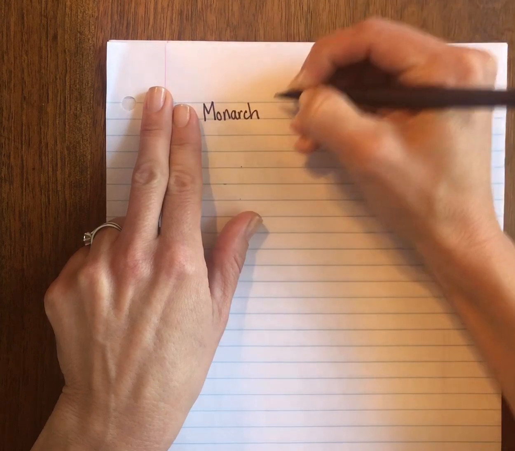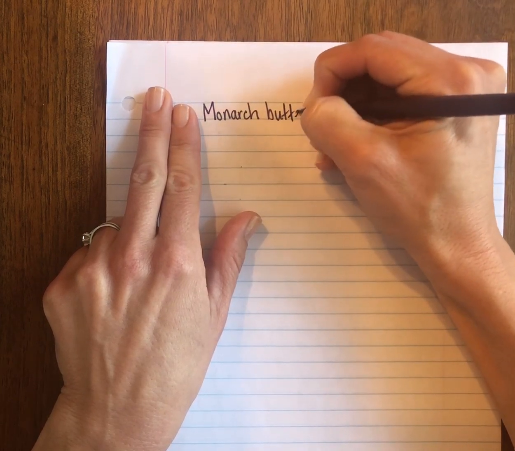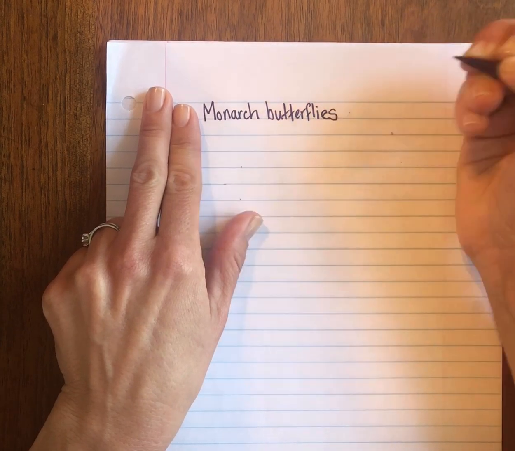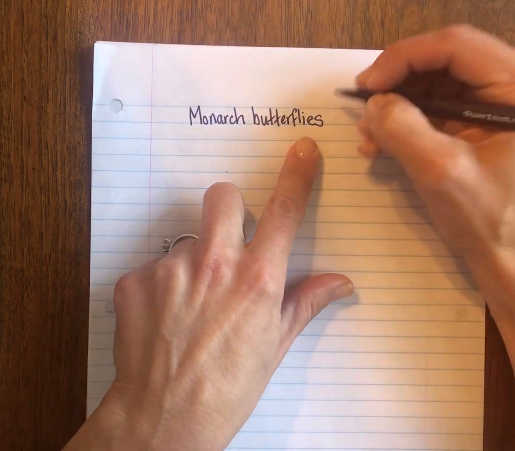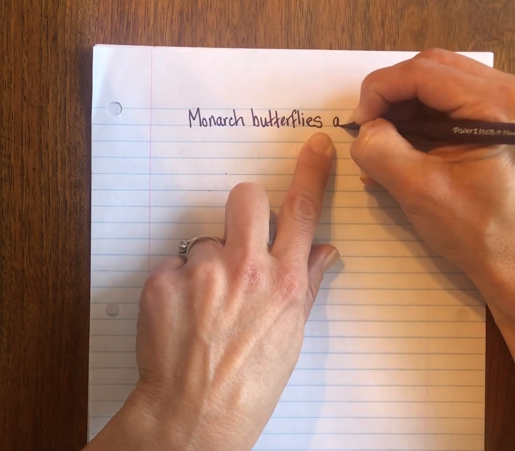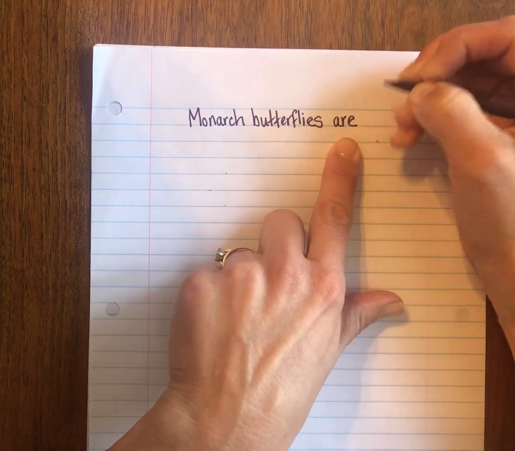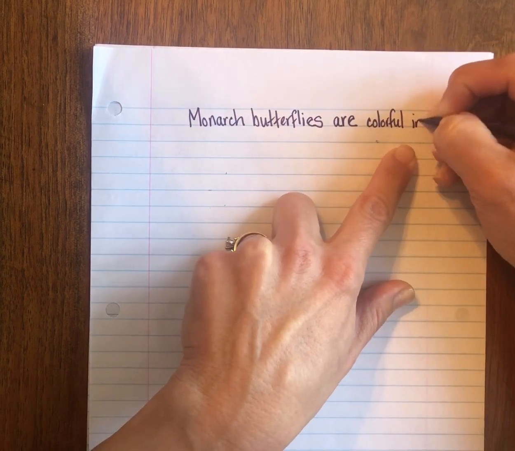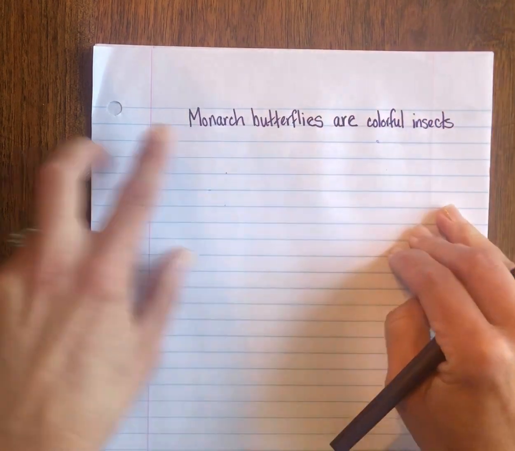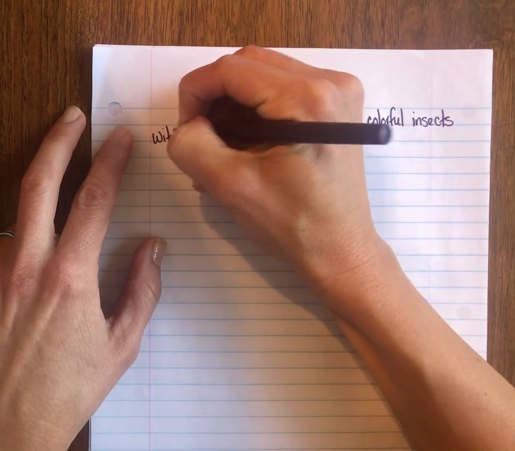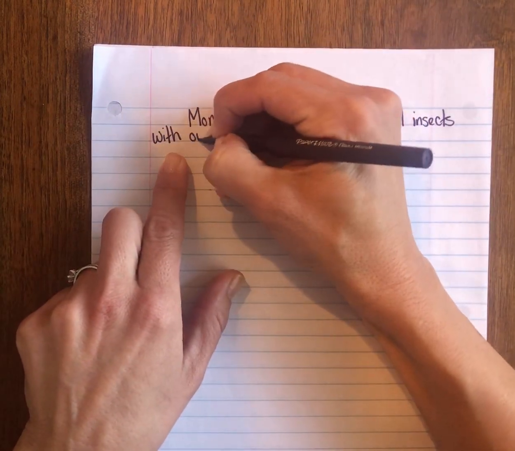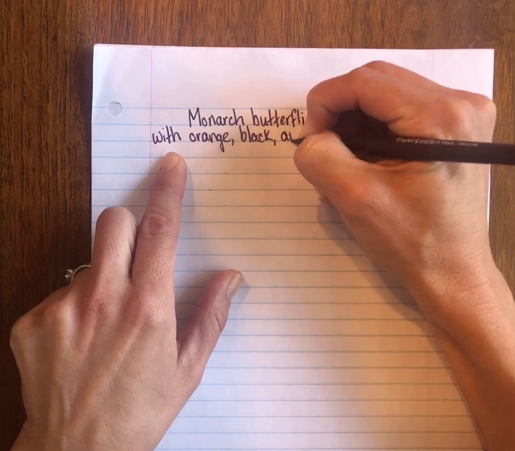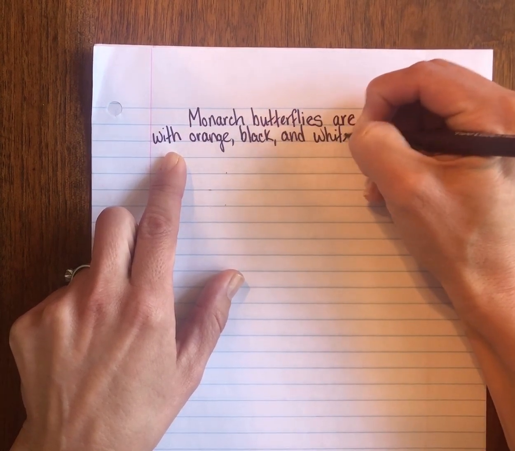Monarch. And I'm talking about more than one butterfly. So when I want to make that into the plural, I'm going to drop the Y and add IES. And because I'm talking about more than one in the present, I'm going to use the verb are. They are colorful, and I'm going to help the reader understand that they are colorful insects. But I want to give them a little bit more about the colorfulness of them with orange, comma, black, and white wings. That's what they look like.